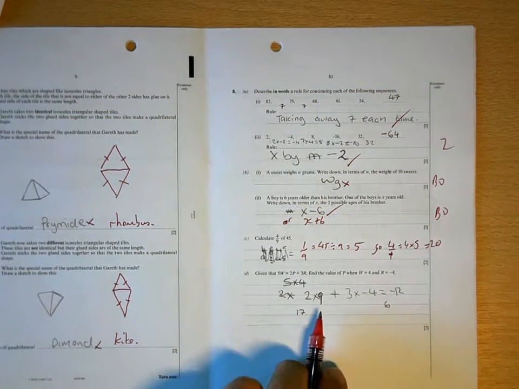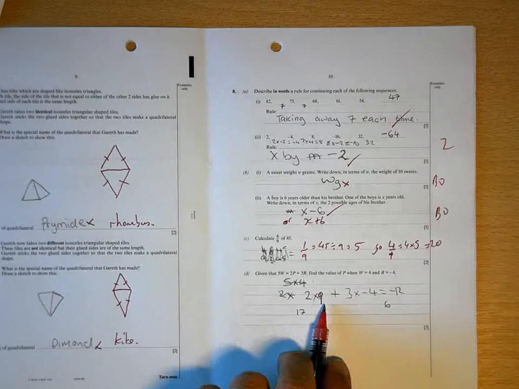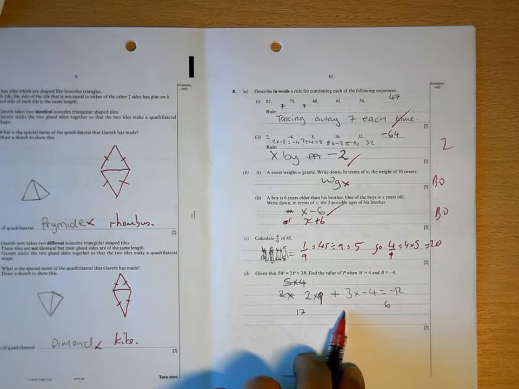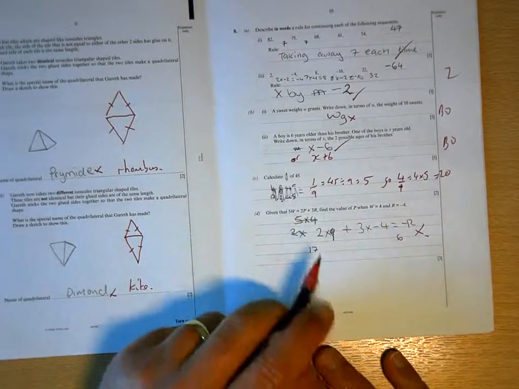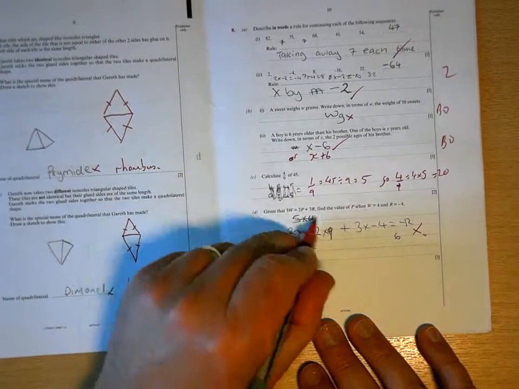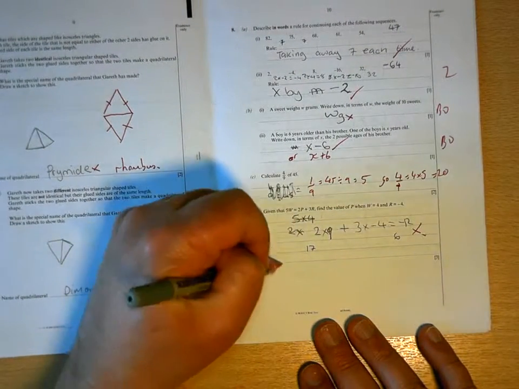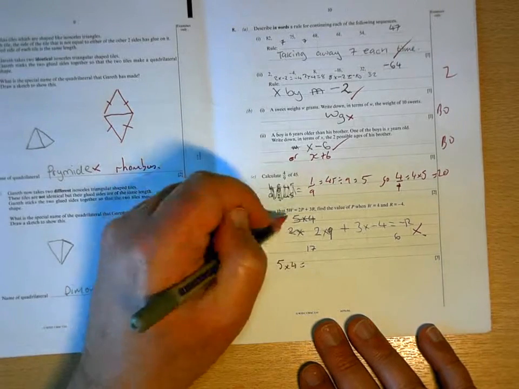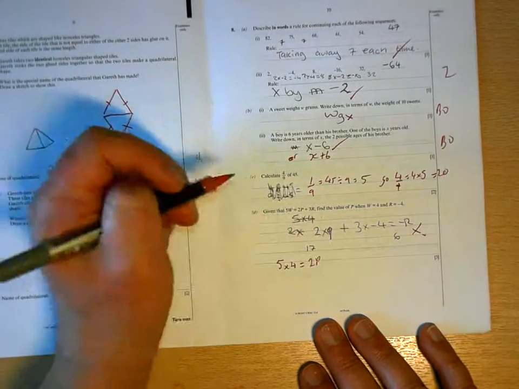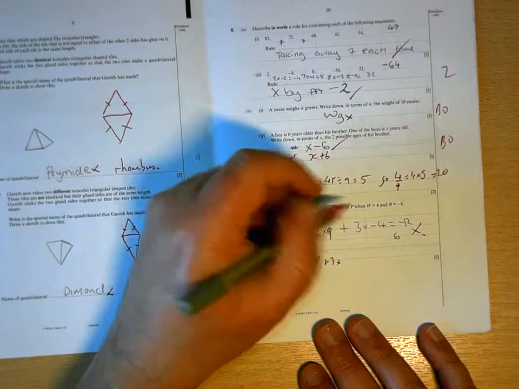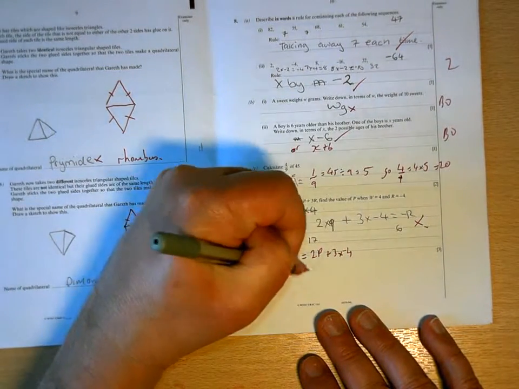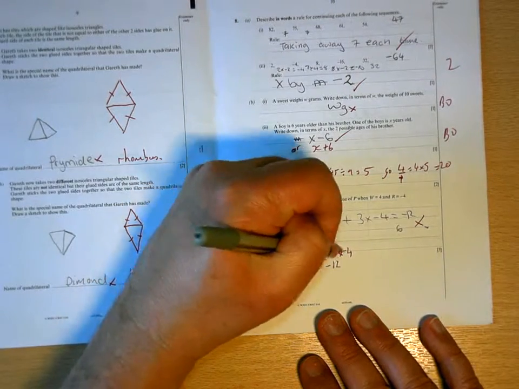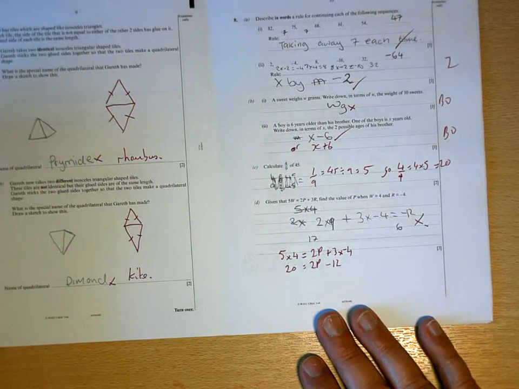With this one, you've got 2 times. No, so you've got in a right knot with this one. Basically, you've got your formula here, so 5W will be 5 times 4 equals 2P, which we don't know, plus 3 times -4. 5 times 4 is 20. 3 times -4 is -12.